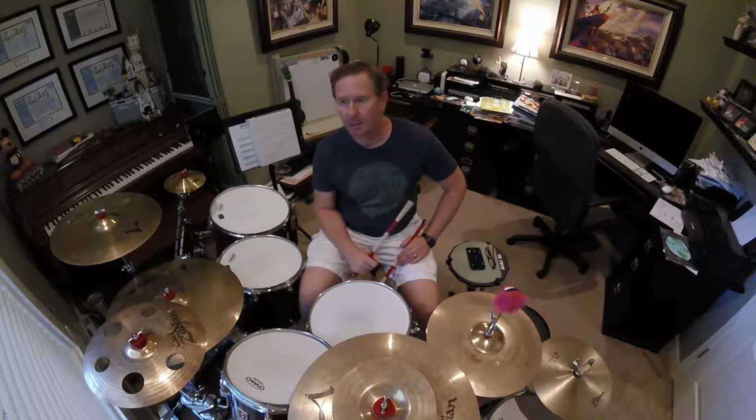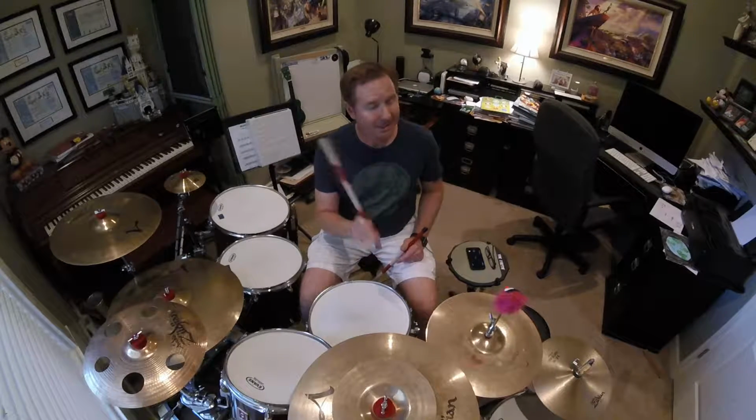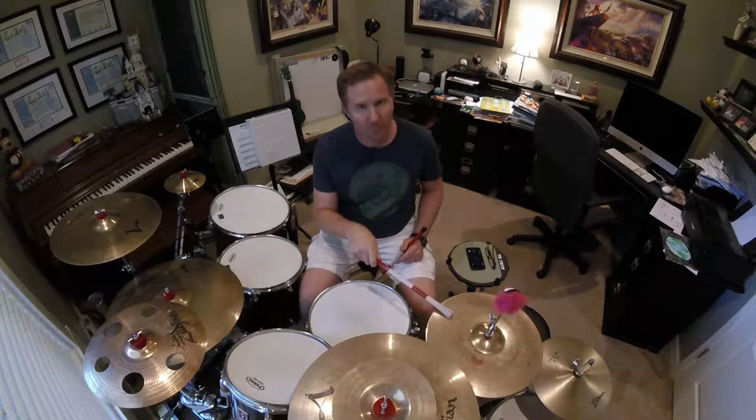Remember, when we count our shuffle, we can think of it in groups of three. We call them triplets. The way to count triplets that we've talked about was 1 lolly, 2 lolly, 3 lolly, 4 lolly. So when counting triplets, we can count the downbeat or the quarter note. 1 lolly, 2 lolly, 3 lolly, 4 lolly, 1 and 2 and 3 and 4.